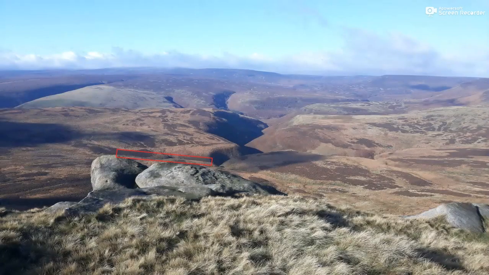We're in the Sunny Peak district for this task. And as usual, what I want you to do is see if you can identify the feature that I've highlighted on the map and can you work out where the photo was taken from. So it's this drainage feature here that we're looking for, and where was I stood when the photo was taken.